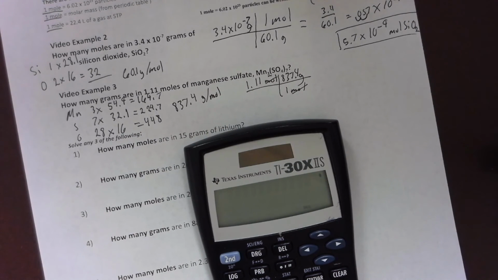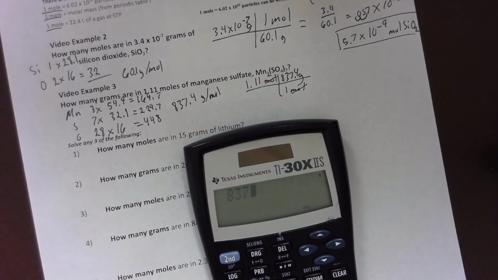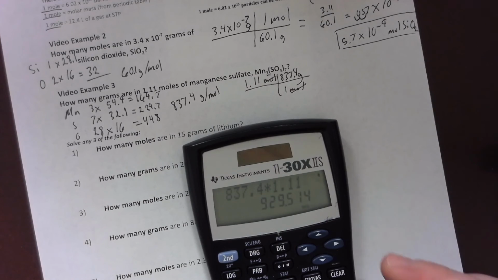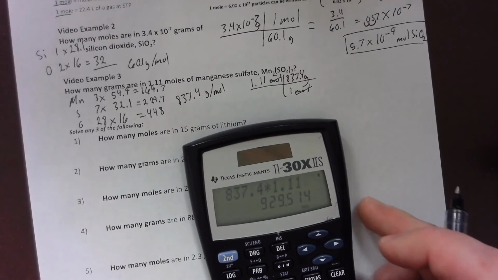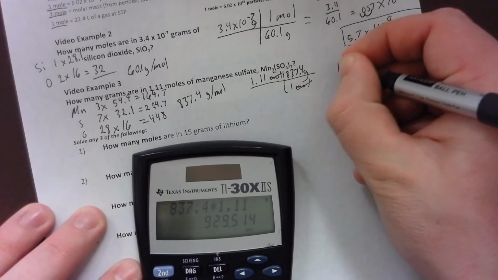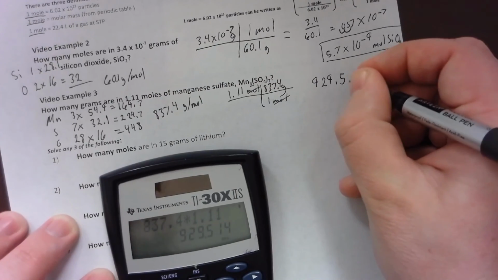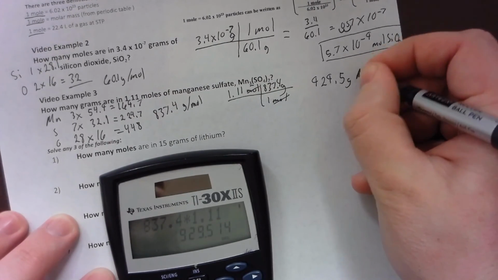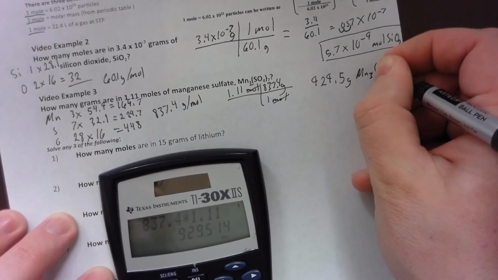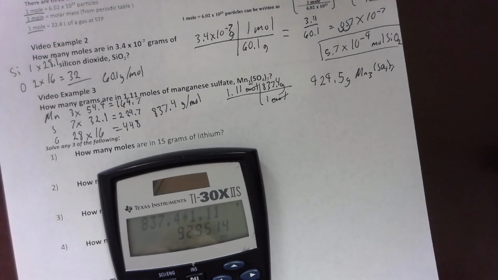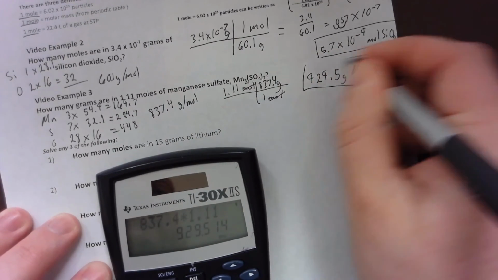So 837.4 times 1.11. So that'll be an answer of 929.5 grams of manganese sulfate. Big number, but that's how we do it.